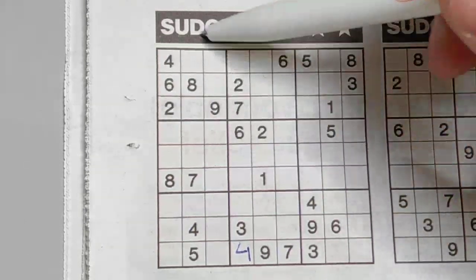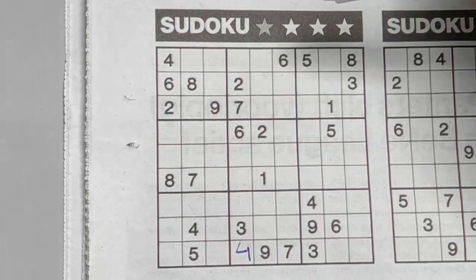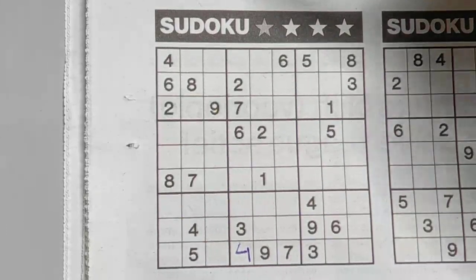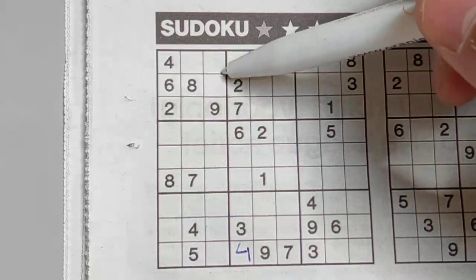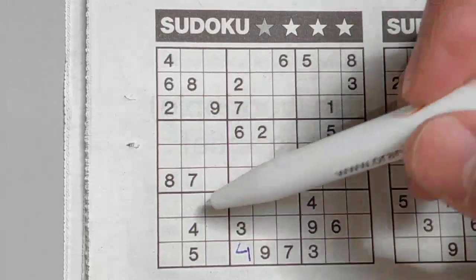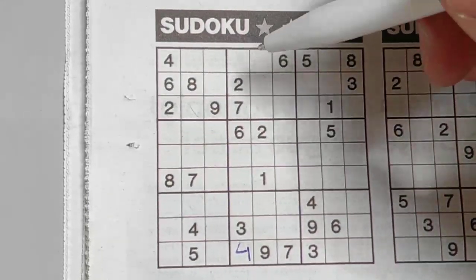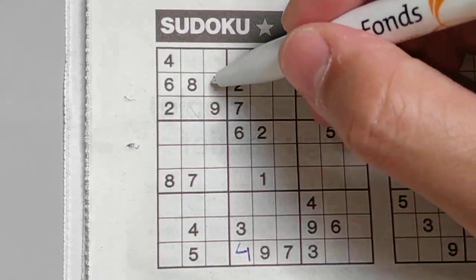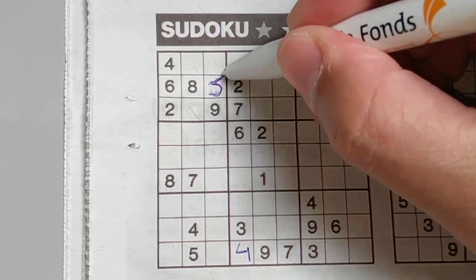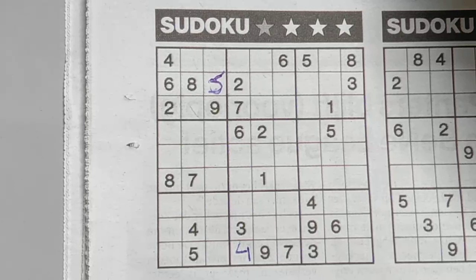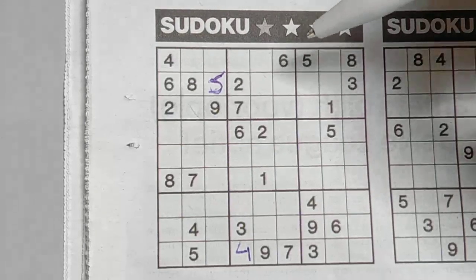And then in this big square, 4 missing numbers. One of the missing numbers is a 5. I see here 5, so no 5 in these 2 boxes. There are 5. No 5 in those 2 boxes. 1 box left for the 5 should be here. And we have a pair here.